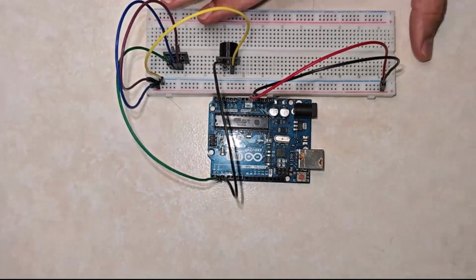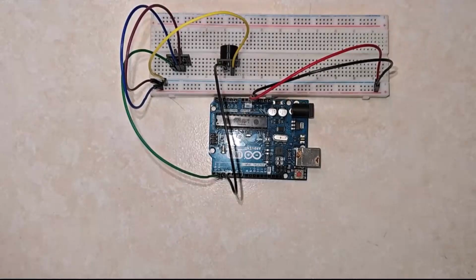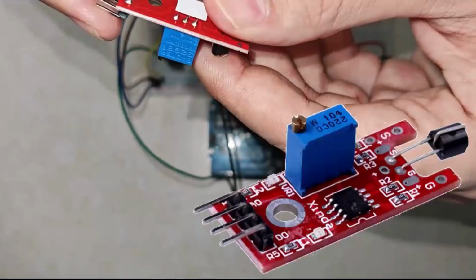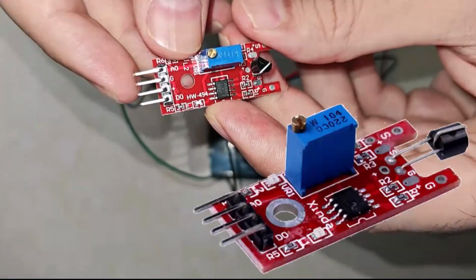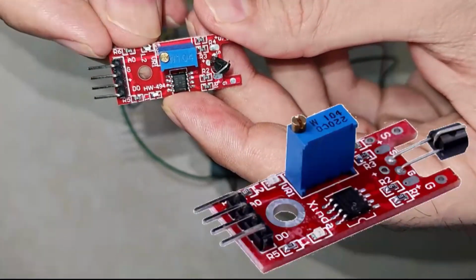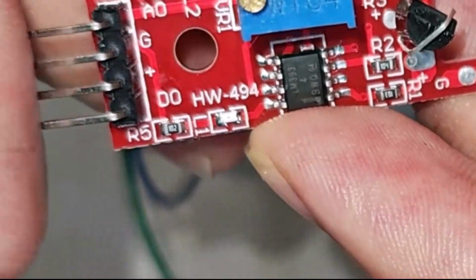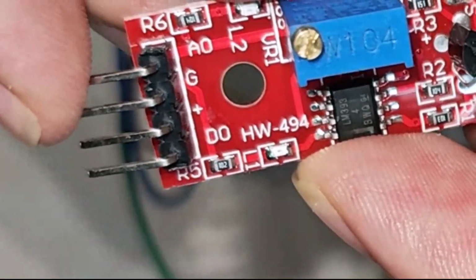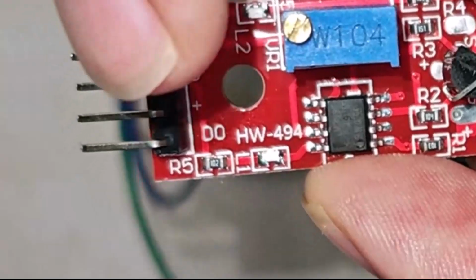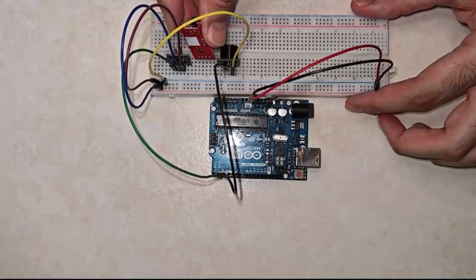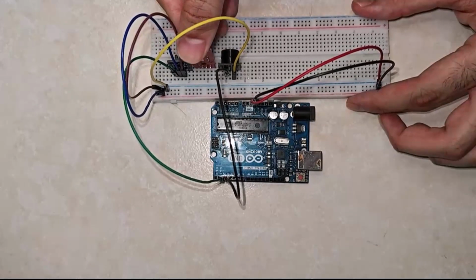All right, the next module is our touch sensor, our touch module. Our touch module has 4 pins, as you see, A0, G, plus, D0. We explained this module in previous lessons in much more detail. So today we only work with D0, plus, and G. Let me put it, for example, like here.